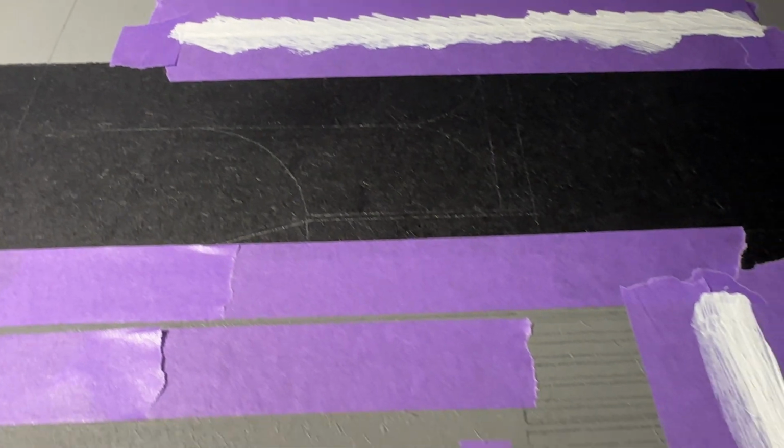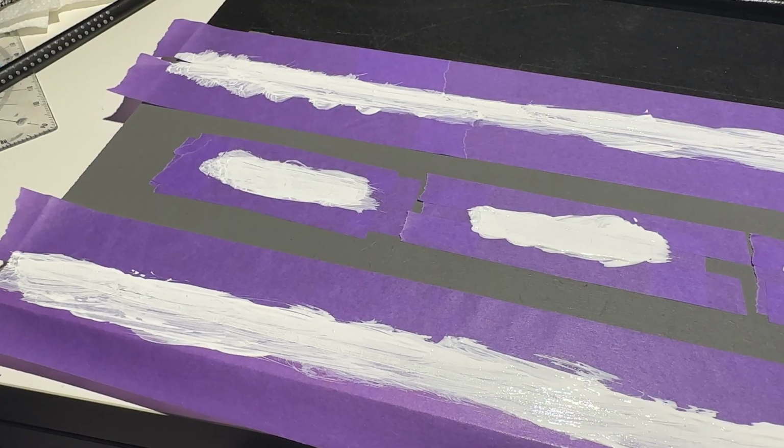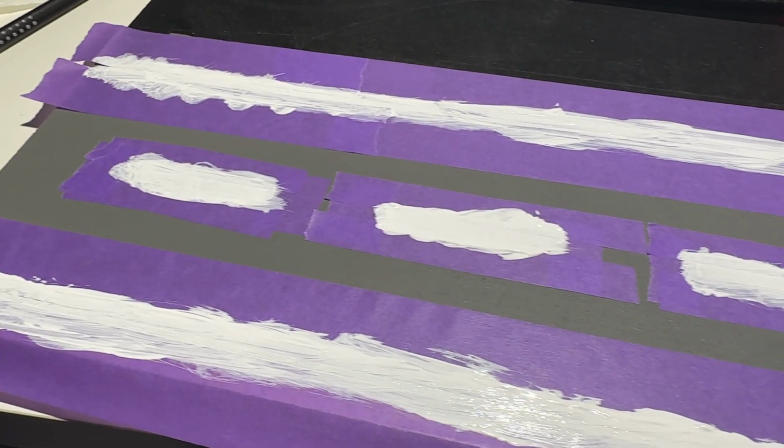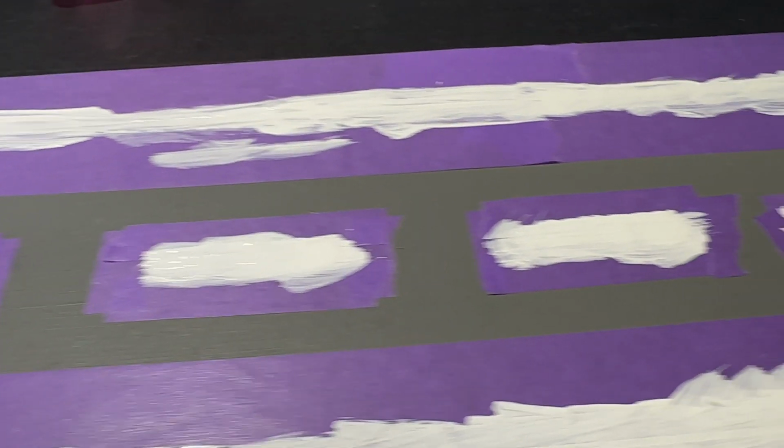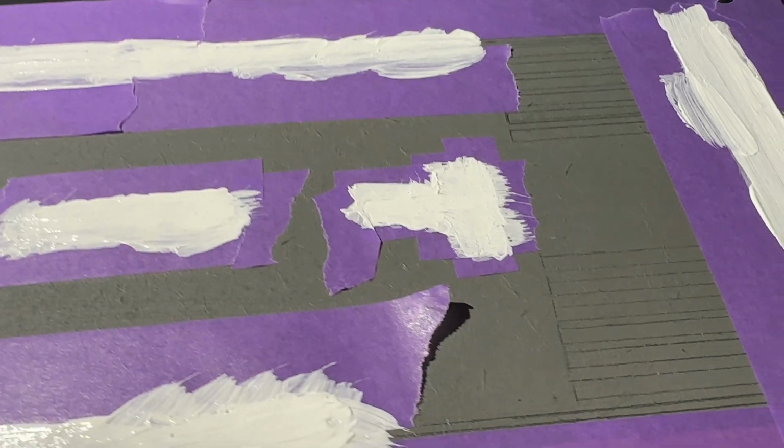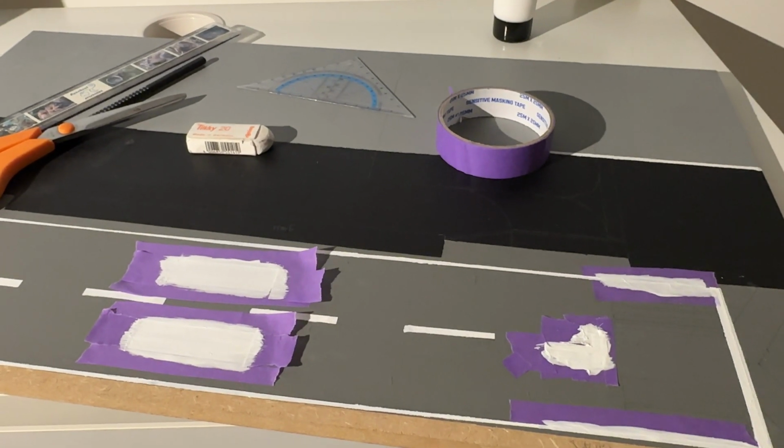And I just started painting over here, and a little bit over here, the threshold line as well. So guys, as you can see, I finished painting most of the runway markings. I only need to do the runway threshold markings over here. So hey guys, quick update.